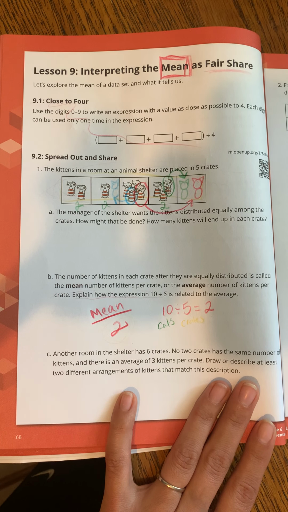Hey diddle diddle, the median's the middle. You add, then divide for the mean.